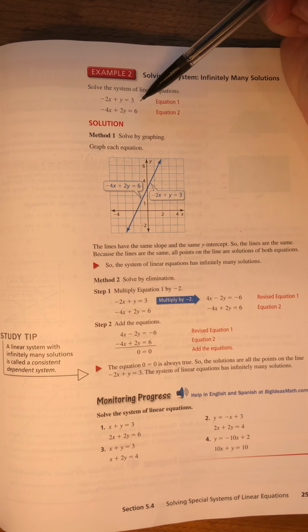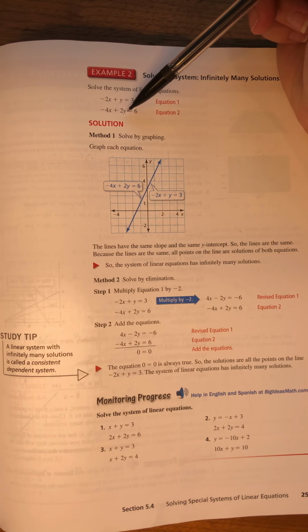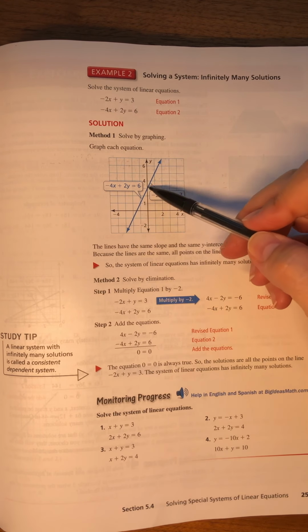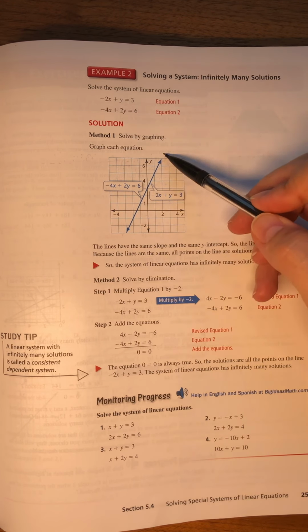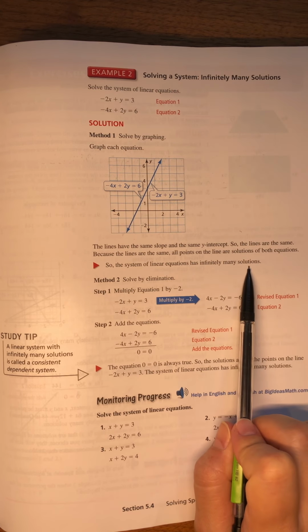If you were to graph both of these equations, what I would probably do is make them both y equals mx plus b. Solve for y, solve for y. What would happen is you would notice that you end up getting the same equation. So when you go to graph it, it's the same exact line. Since both lines are the same line, that means that it has infinitely many solutions.